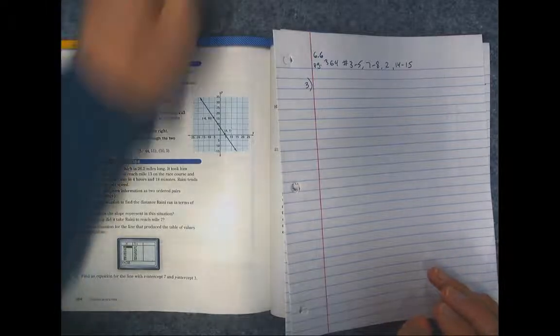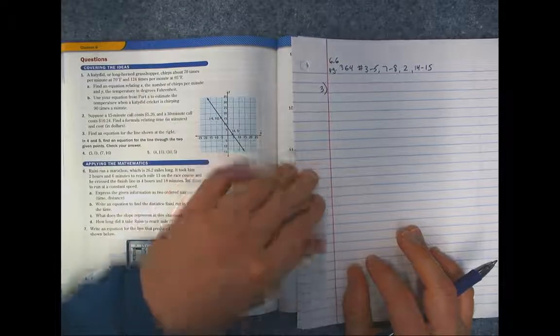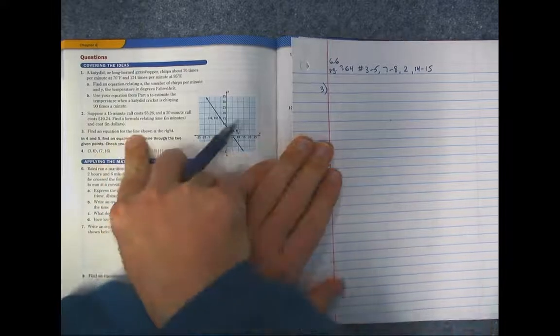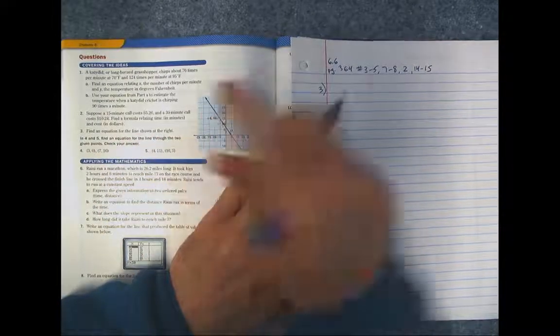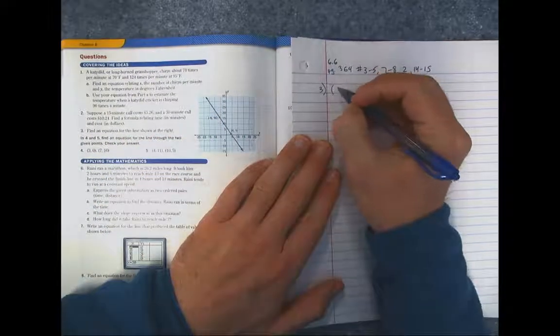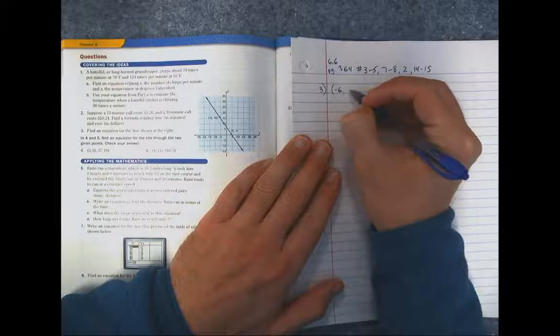This is the homework video for lesson 6.6. We're starting on number 3. So we're going to find an equation for the line shown at the right. I'm going to go ahead and write down those 2 points. You don't have to do that.